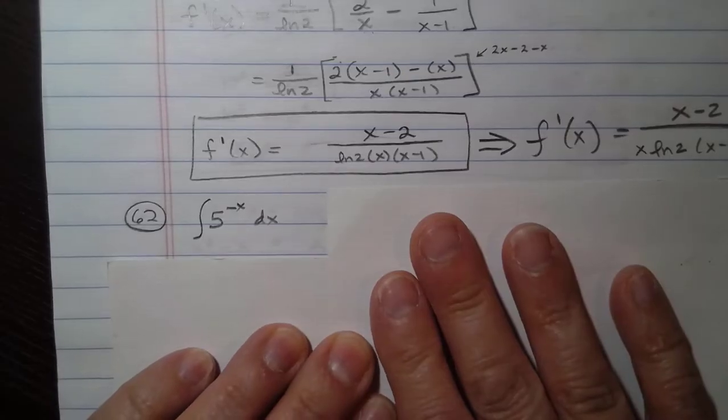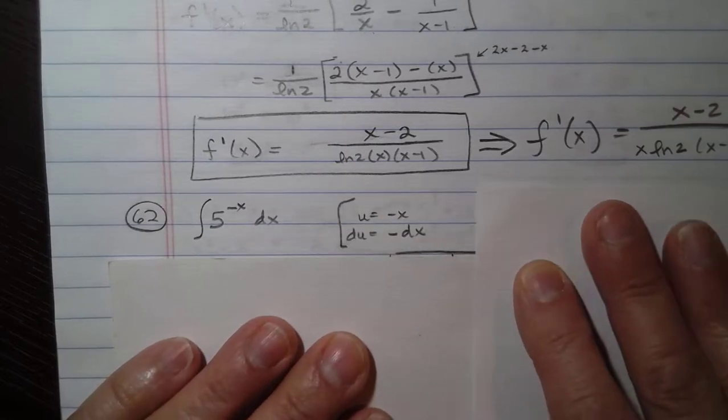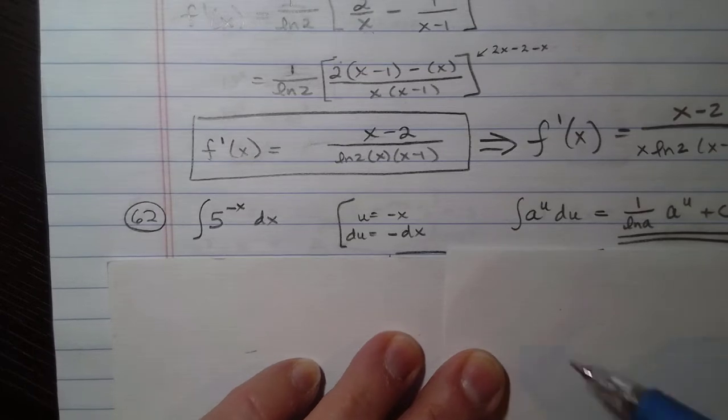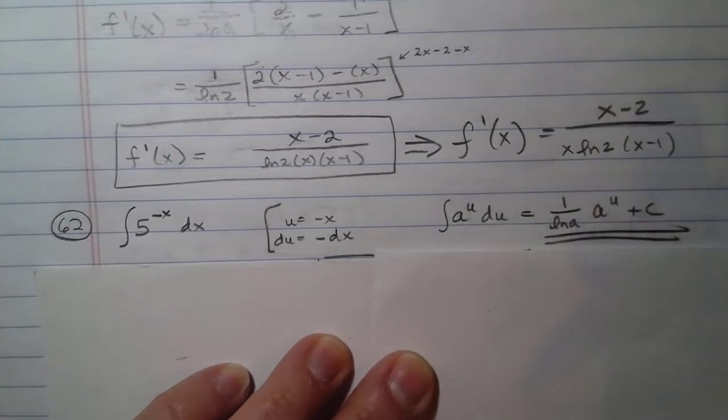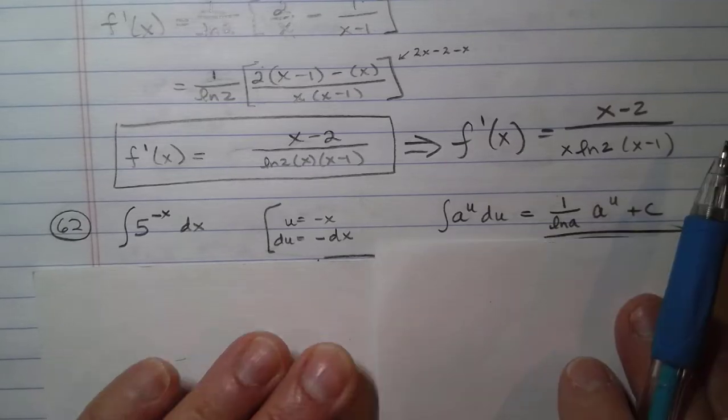All right, 5 to the negative x. We're going to integrate this. Our u is negative x. Our du is negative dx. If we are in the form a to the u du, we know this will integrate to 1 over ln a times a to the u plus c. You've got to learn those patterns.